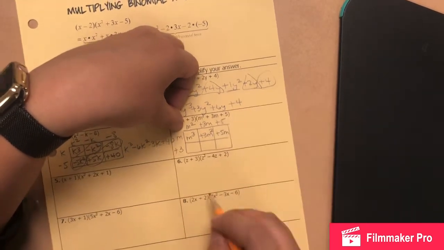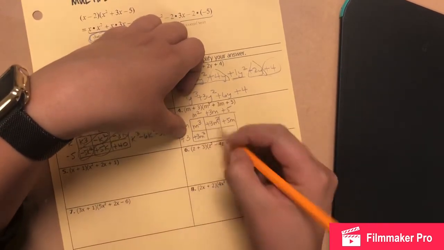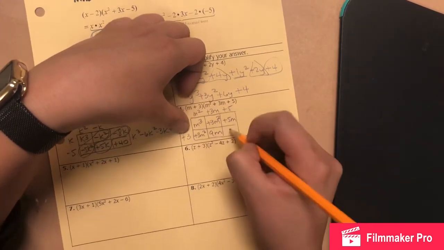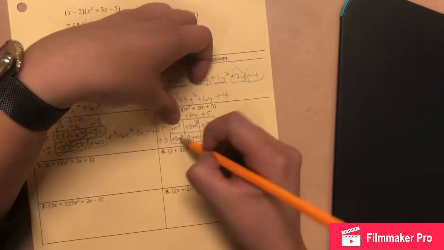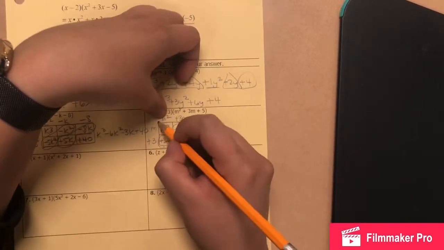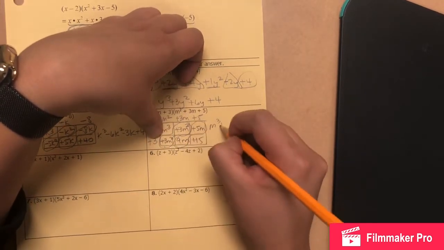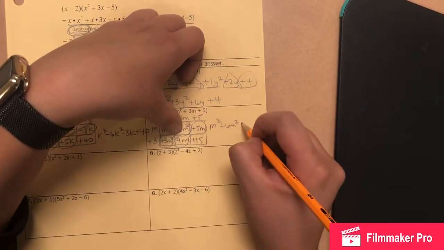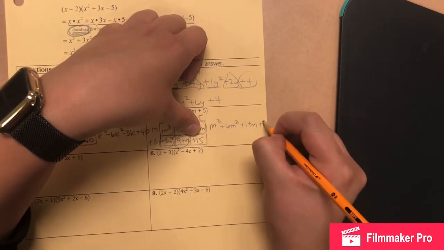Oh, this is squared. Okay, this box is m squared times 3 is positive 3m squared. This box is 3m times 3 is 9m. And this box is 5 times 3, which is positive 15. So then again, if I do this correctly, my diagonals should be my like terms. Okay, so I start at the corner here, m cubed. My first like terms, 3m squared plus 3m squared is 6m squared. My second set of like terms, 5m plus 9m is positive 14m. And then my last term is 15.